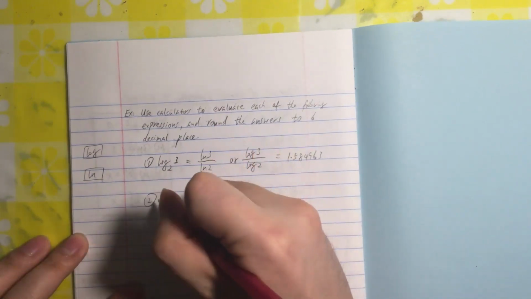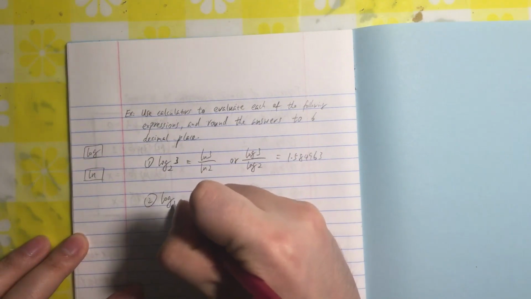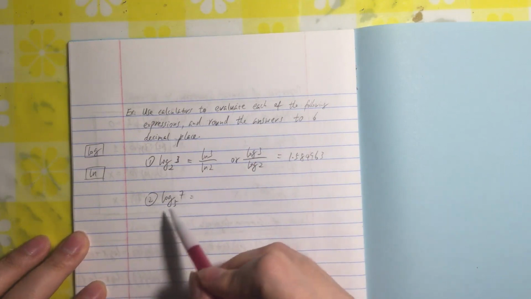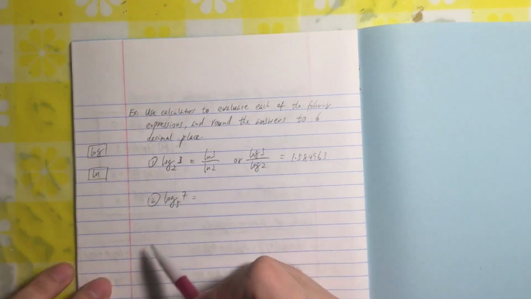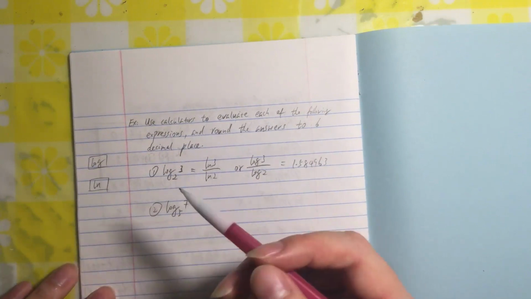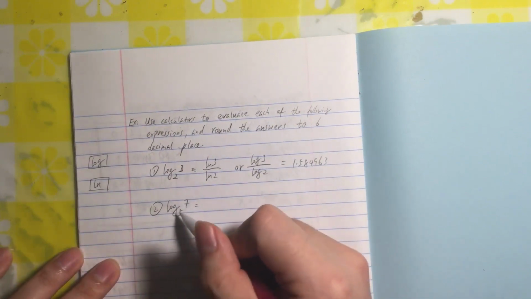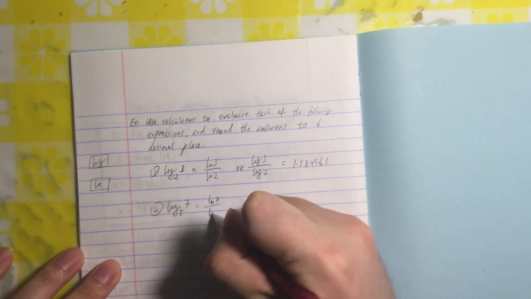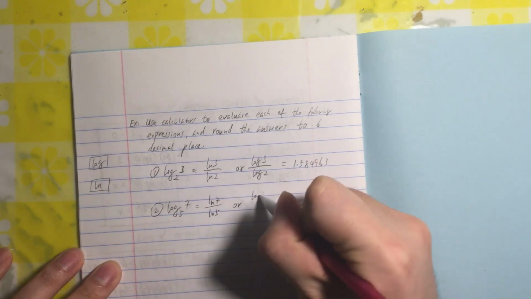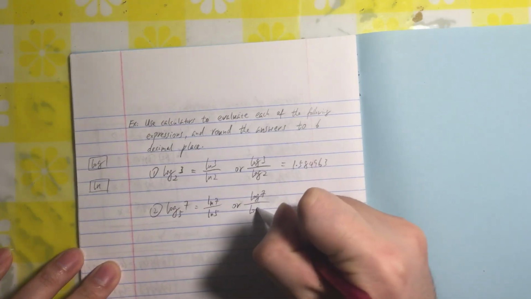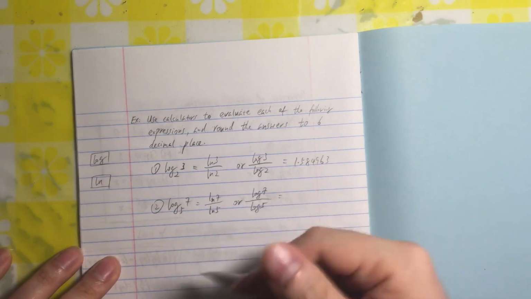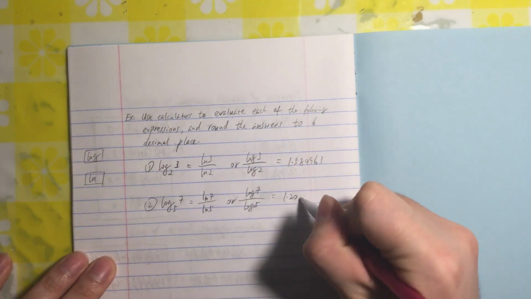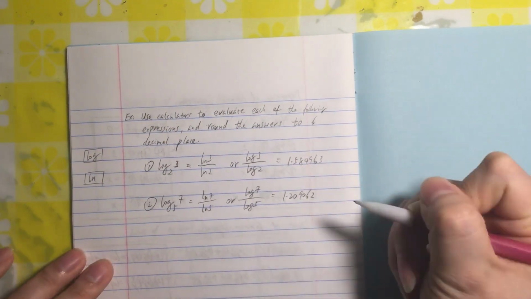Next example, evaluate log base 5 of 7. Again, in general, we cannot evaluate the general logarithmic function in the calculator. We must change the base to either common log or natural log. So log base 5 of 7 can be written as either ln of 7 over ln of 5, or common log of 7 over common log of 5. Then use calculator. In my calculator, I get 1.209062.